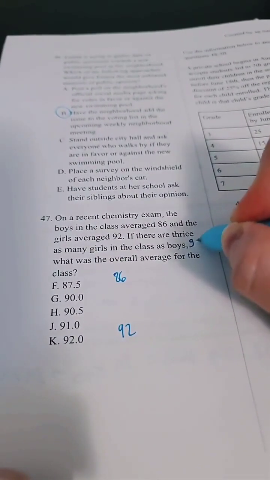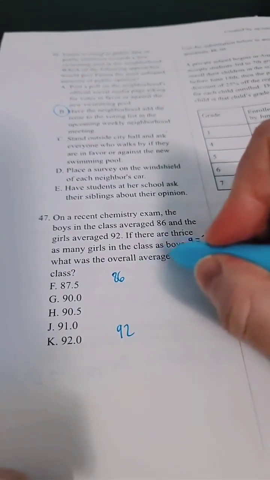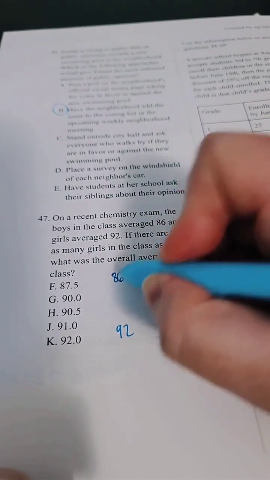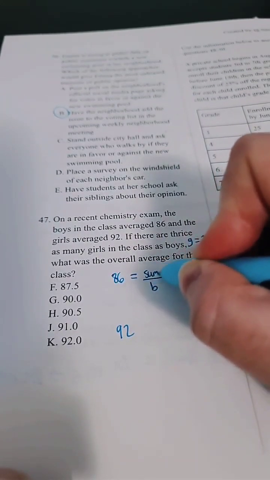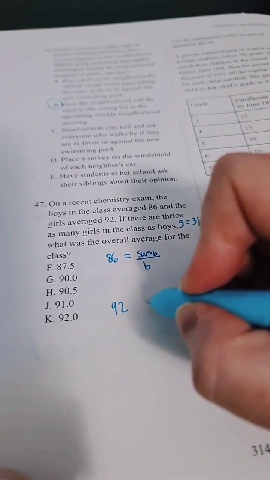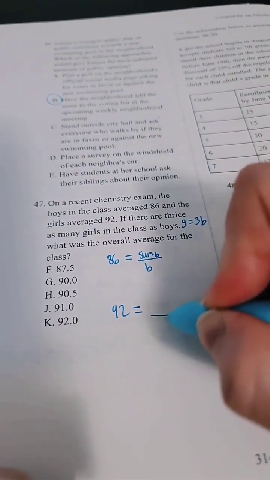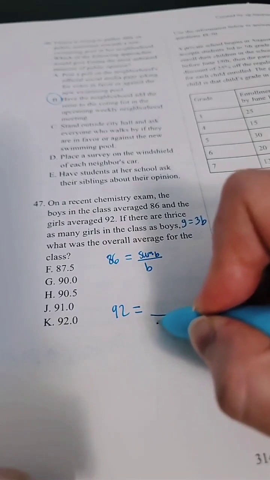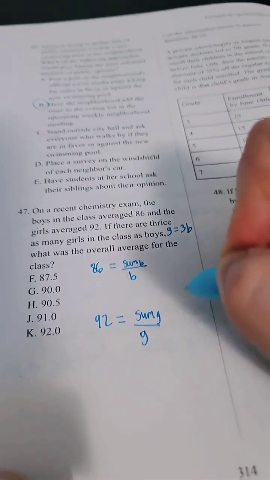So that means the number of girls is equal to 3 times the number of boys. So 86 is for the boys. If B is the number of boys, that would be the sum of all the boys added up, over B. And then we would say that 92 is equal to, where G is the number of girls, the sum of all the girls over G.